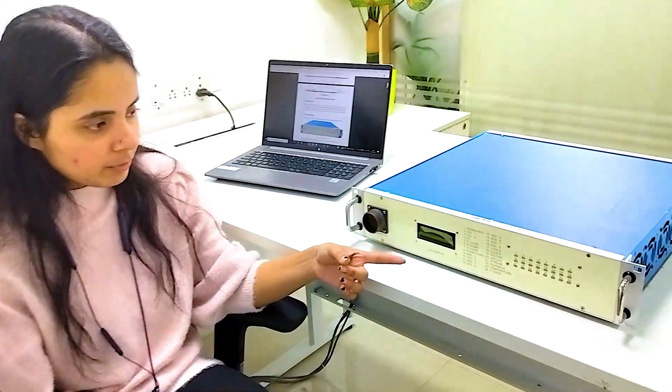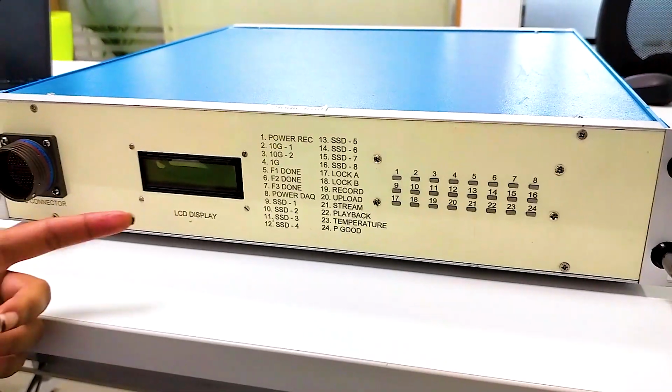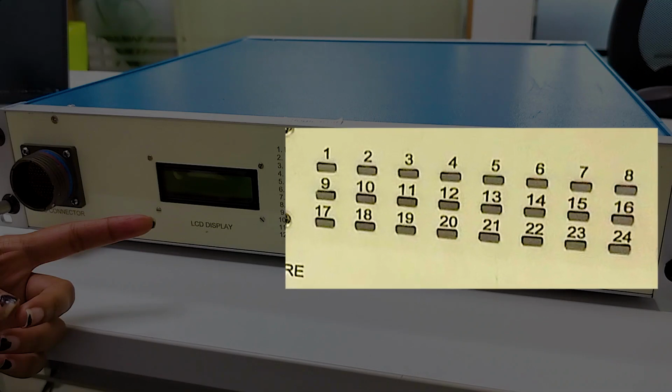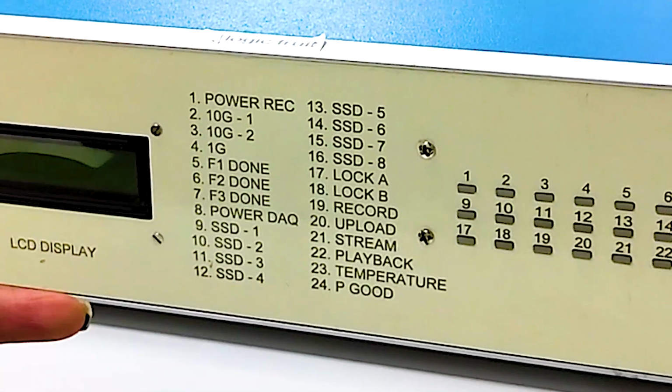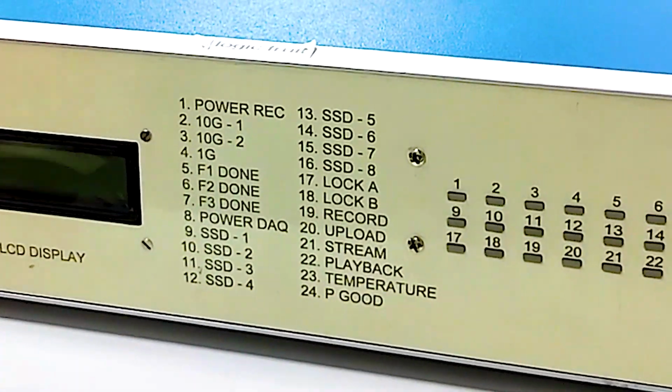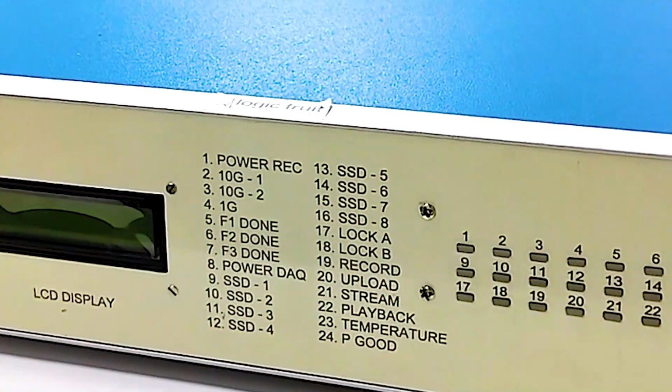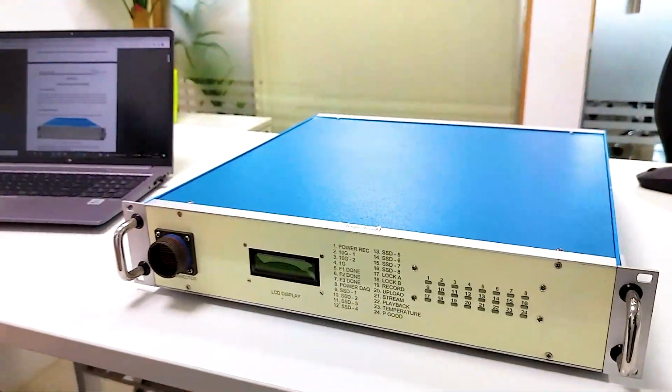This is the front side of the system. As you can see, here we have 24 LEDs. With the help of these LEDs, we'll get to know whether the system is on or off. You can see the first option is for power recorder, the second option is for 10G link 1, then the third option is for 10G link 2. With the help of this, we'll get to know whether the system is connected to the appropriate card or not.